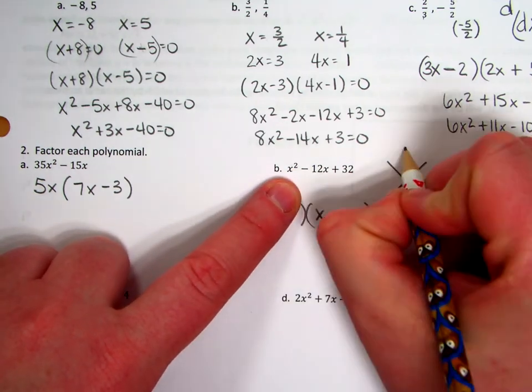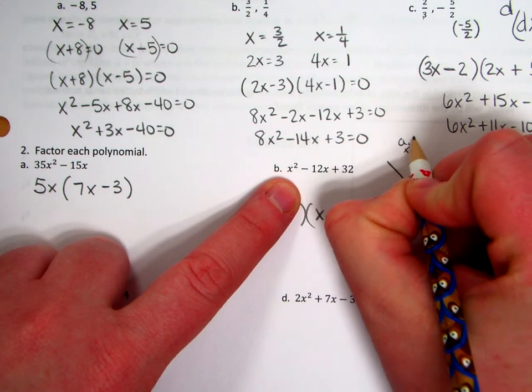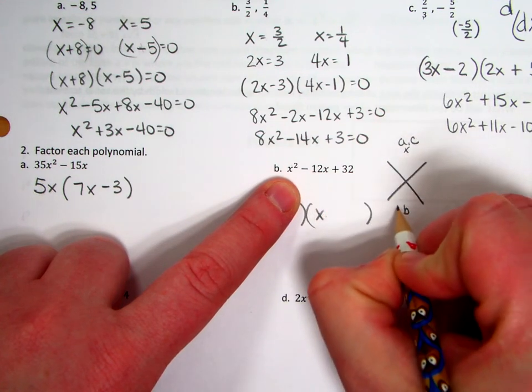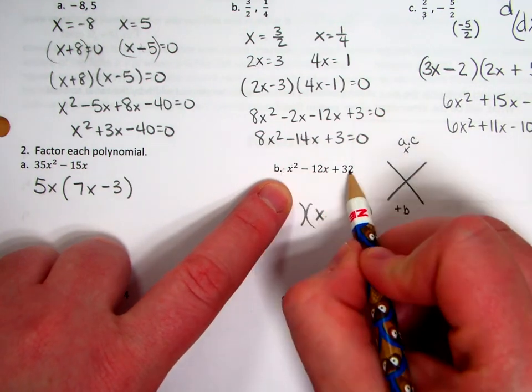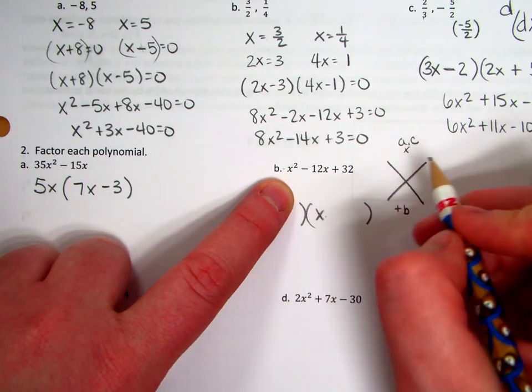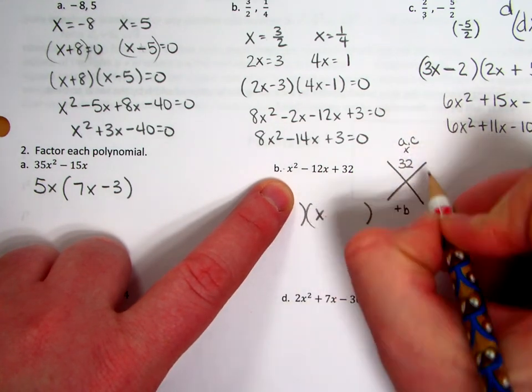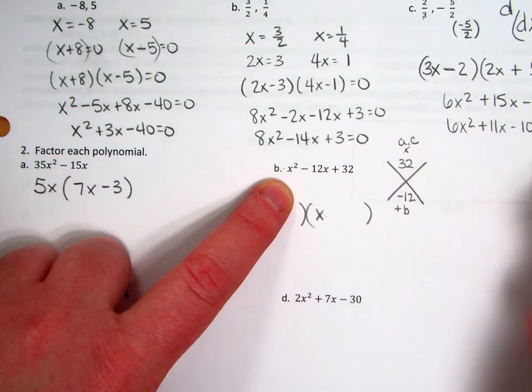But what I'm going to do is I always do timesing, which is a times c on the top and b on the bottom, which adds to be b. So 1 times 32 is going to be 32. That adds up to be a negative 12.